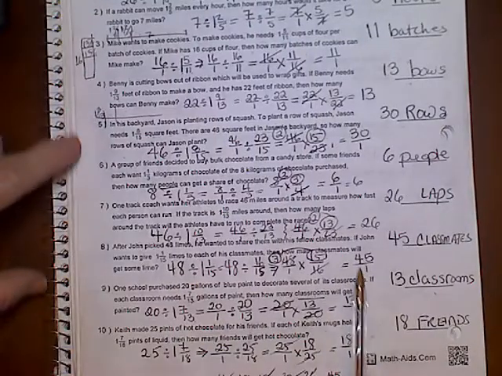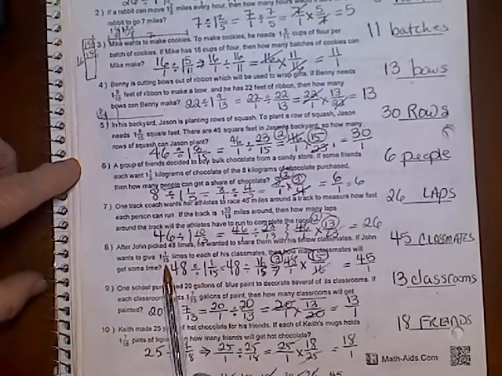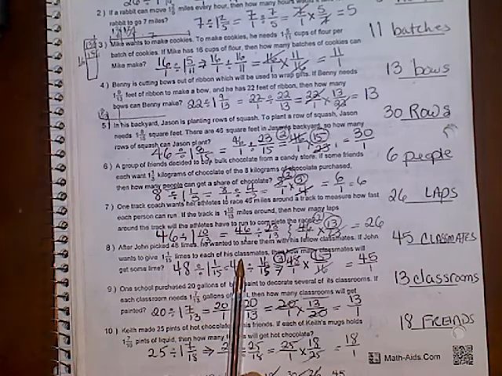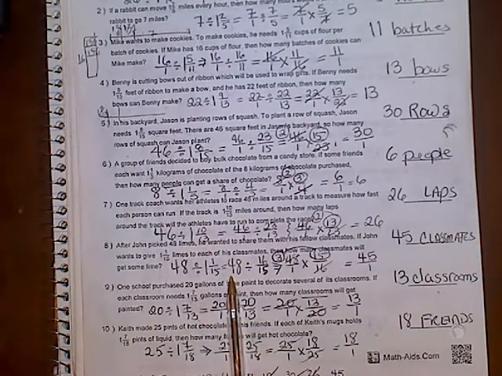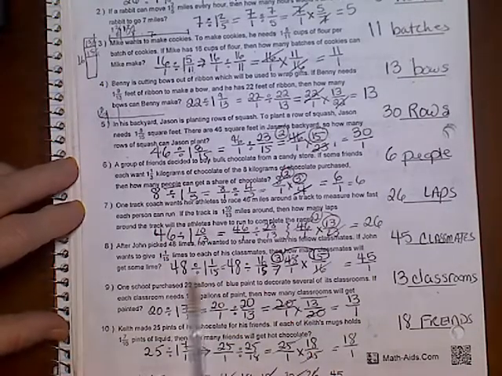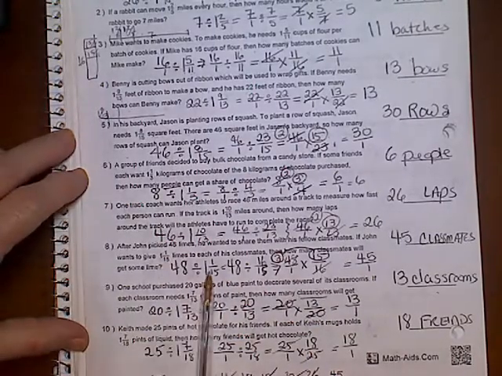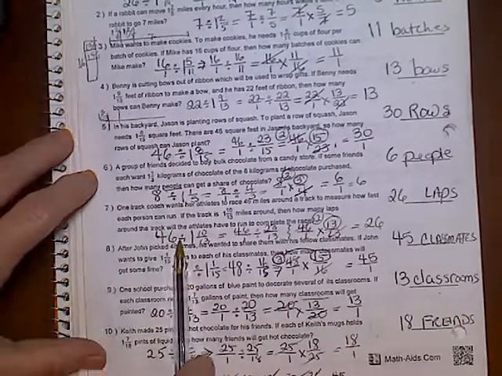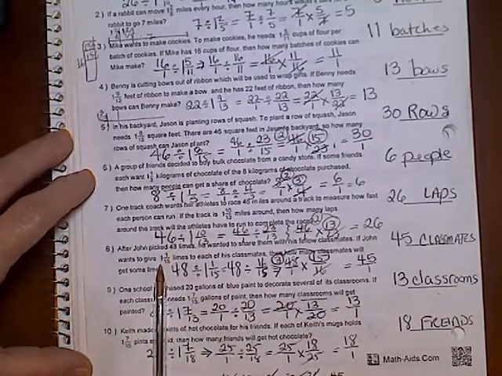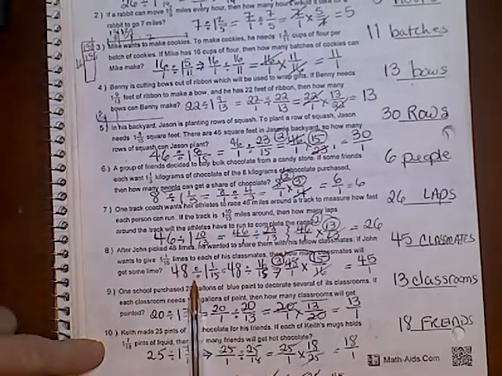Now, I want to show you something that a couple people were doing that, sorry, people, you can't do, is on these problems. For example, this says, if John wants to give 1 1/15 limes to each of his classmates. Again, we said the first number is what you're dividing. The second number is what you are not dividing. So that 1 1/15, we're not dividing. That's how much each of them are going to get. We're dividing up the 48. You must put the original numbers coming from the problem. So you need to put the 48 divided by this.